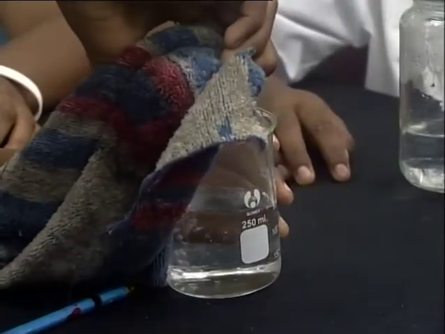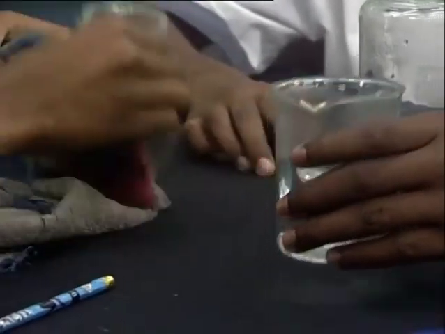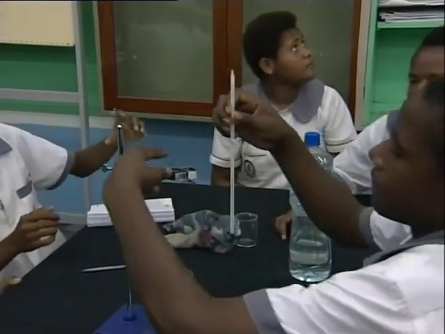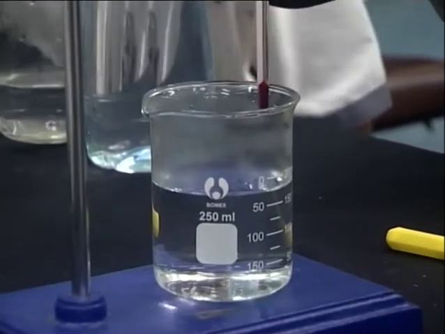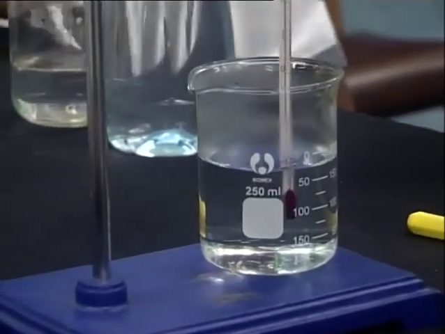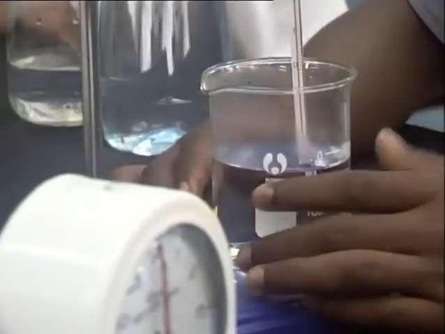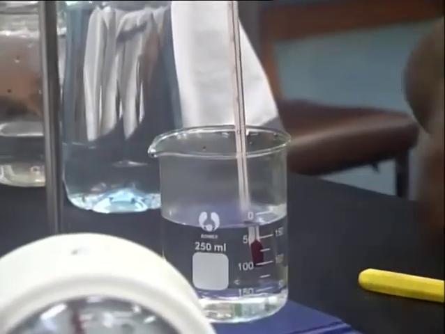Okay, you should be now on instruction number 4, adding 100 mils of hot water into the tap water and taking the reading every 2 minutes.